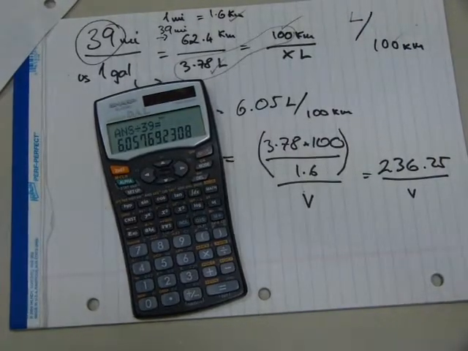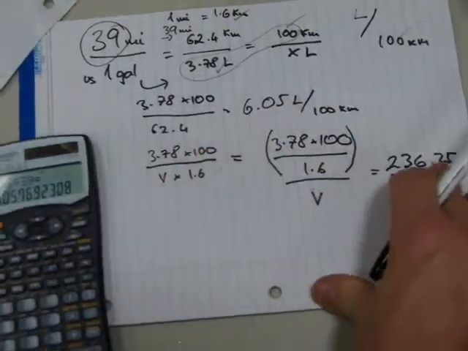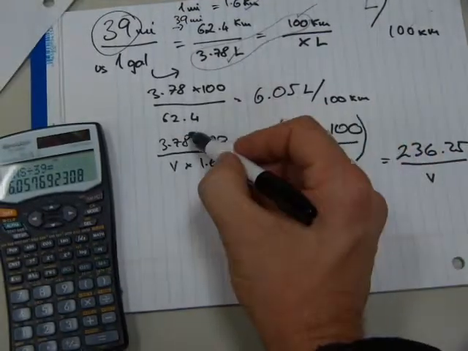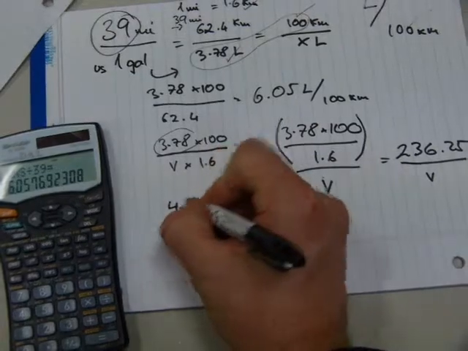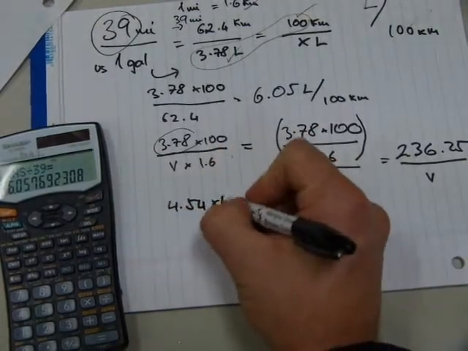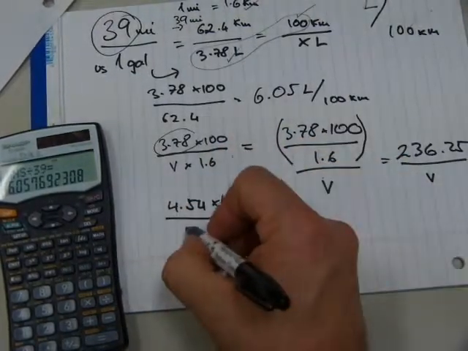US gallons. And when you're working with imperial gallons, this number changes to 4.54. That's all that changes.